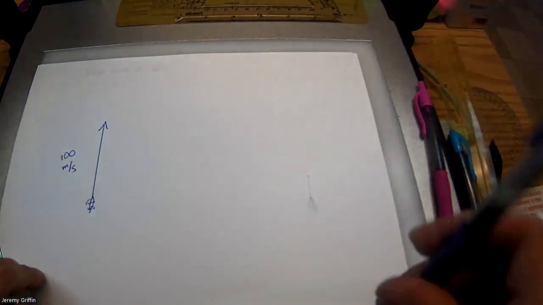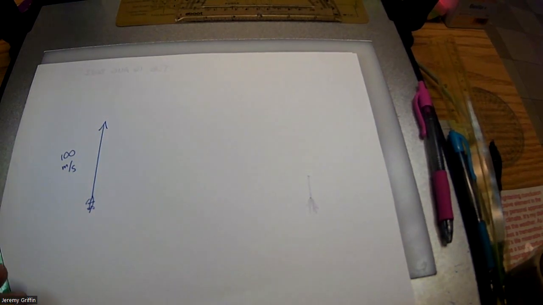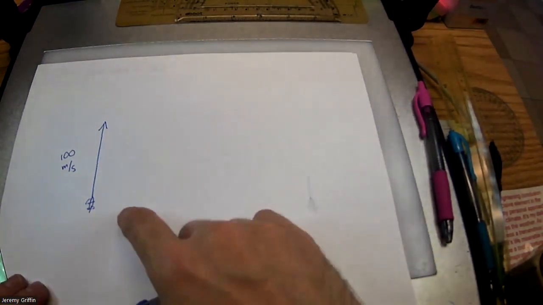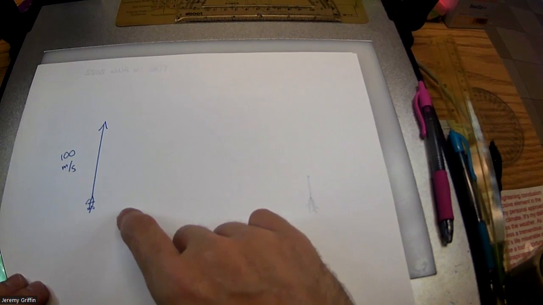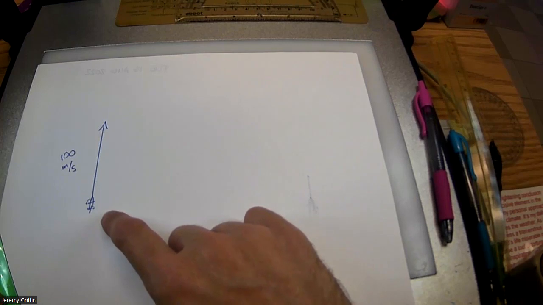Meters per second, is that kind of like miles per hour, distance per time? But we're going to be using the metric system. Everybody's taking notes, right? You guys all got your notes up? Right, so that's the speed of the plane relative to the surrounding air.